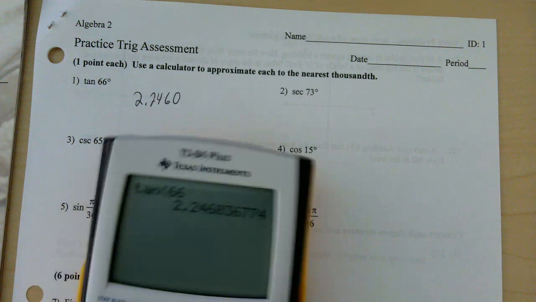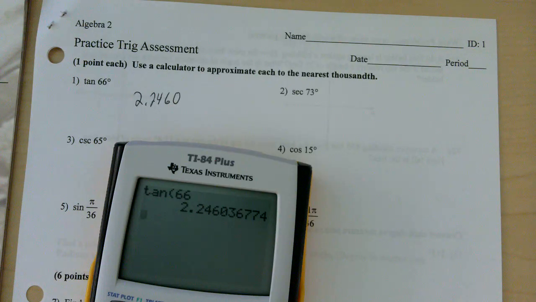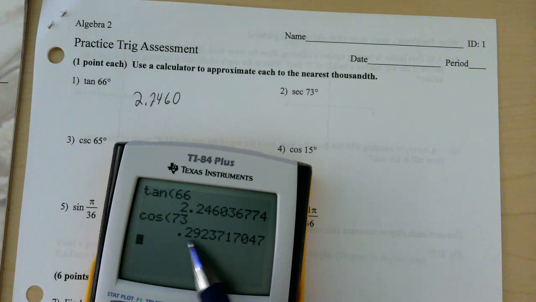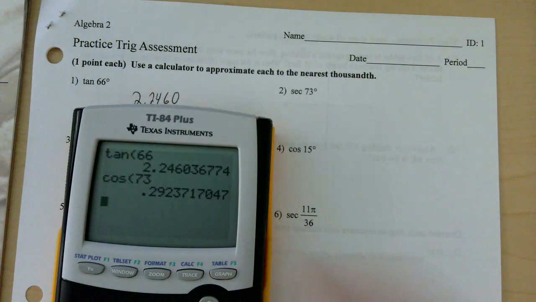Now, for the secant, you have to realize there's no secant button, but we would use cosine. The cosine of a 73-degree angle measures the ratio of the adjacent side to the hypotenuse, which is a pretty small number, but then we need to flip this. We're going to have the hypotenuse on top, which is much bigger than the adjacent side, so we expect a bigger ratio.